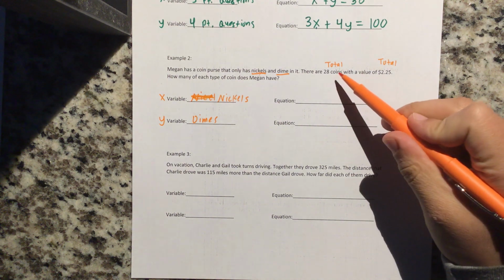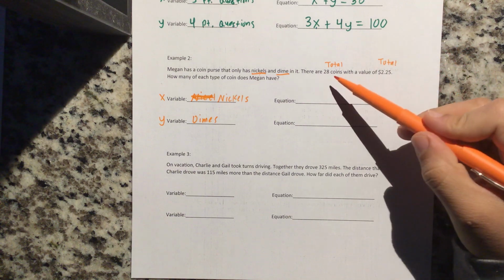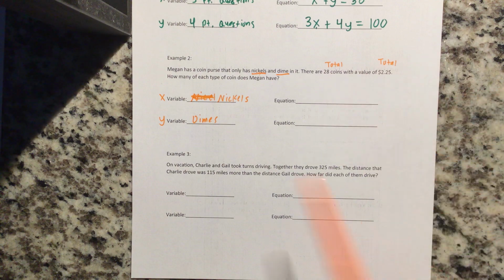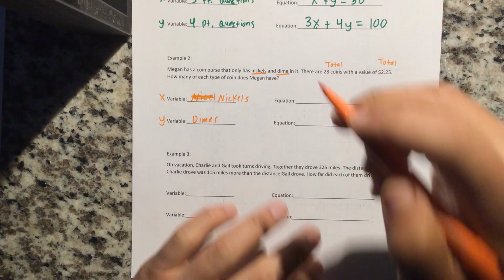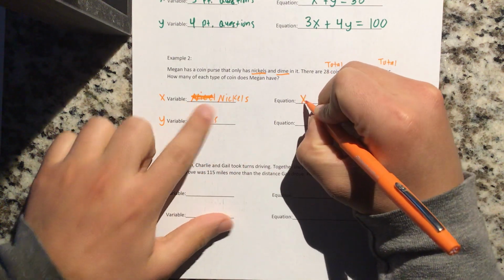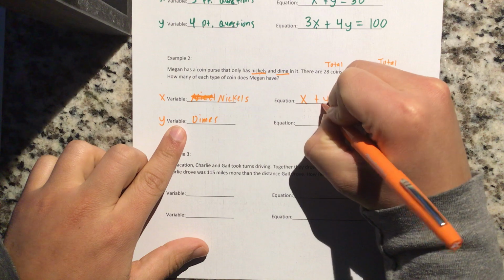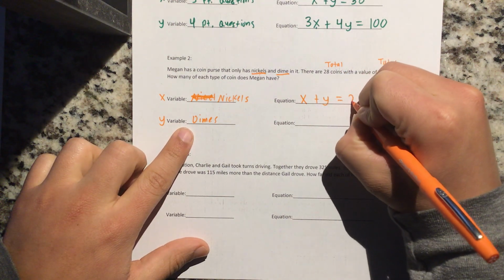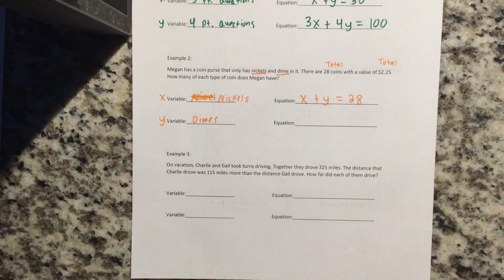So again, let's start with the coin total, okay? So I know that there's 28 total coins, right? And I know the only two types are nickels and dimes. So if I start it out, I can say X, which is the number of nickels, plus Y, which is the number of dimes, equals 28 coins, right? The total number of coins, okay? So that's what that equation means, okay?